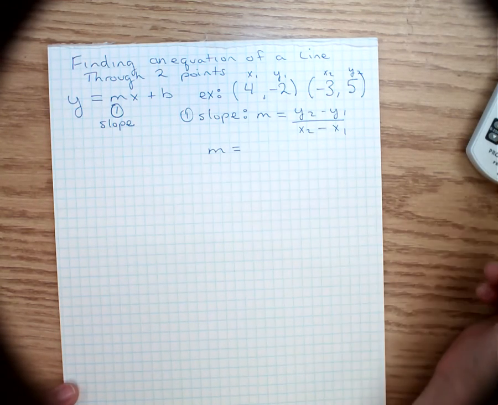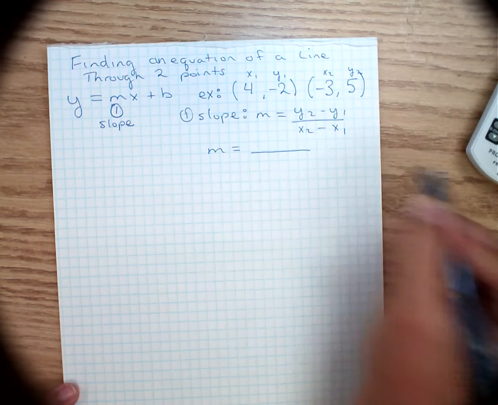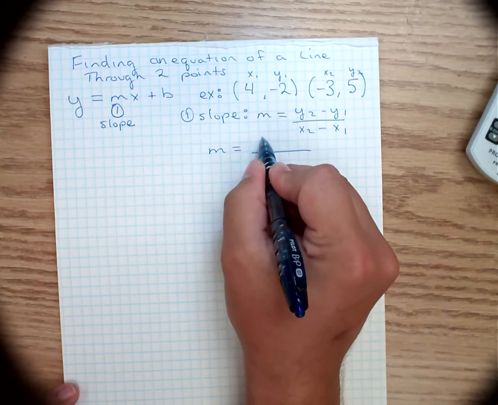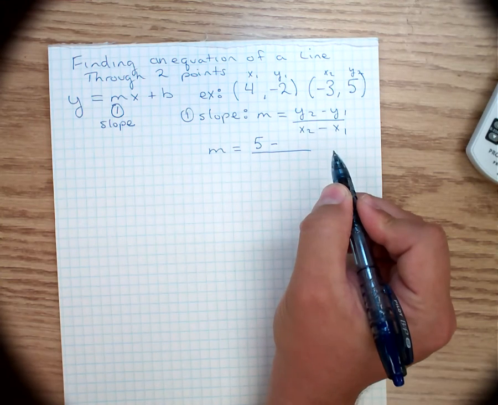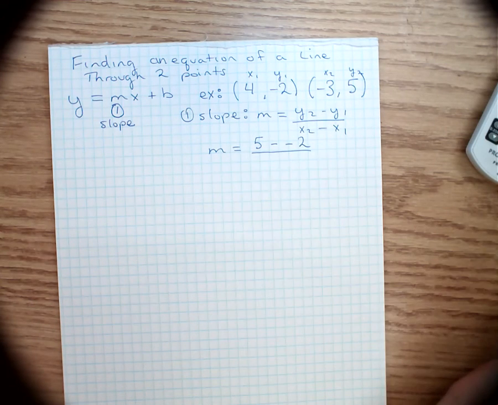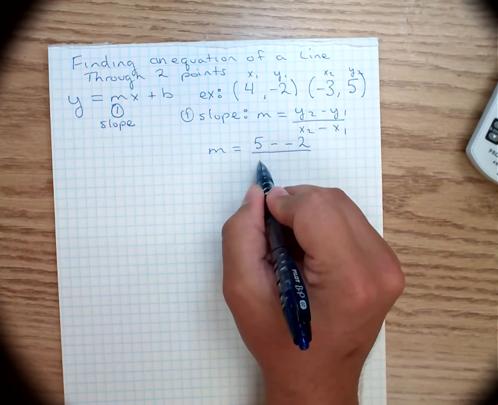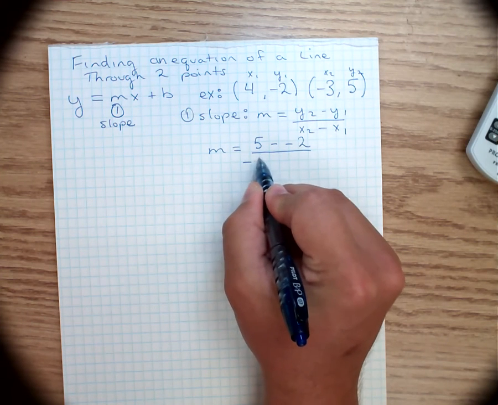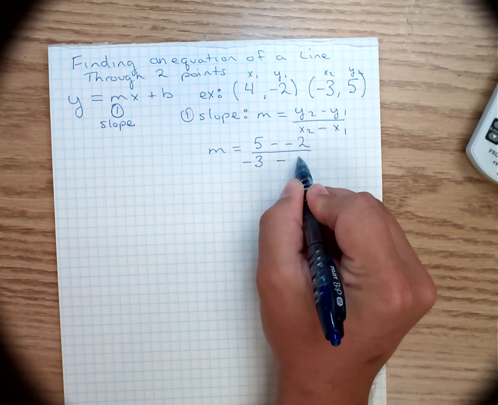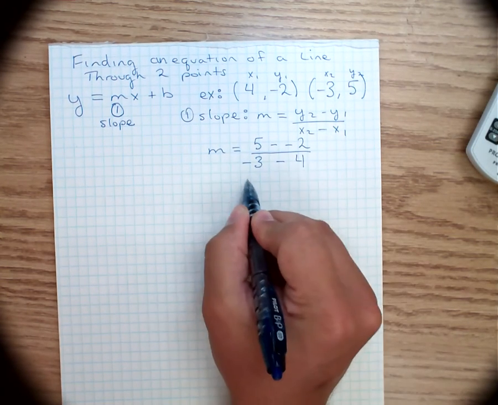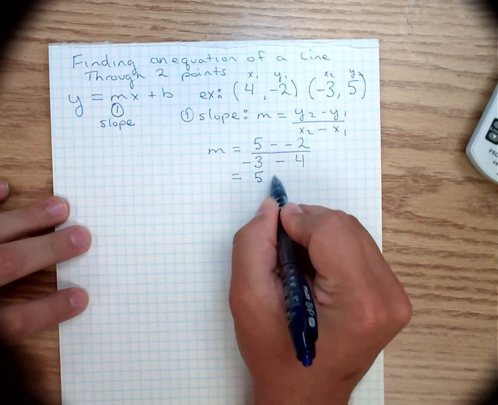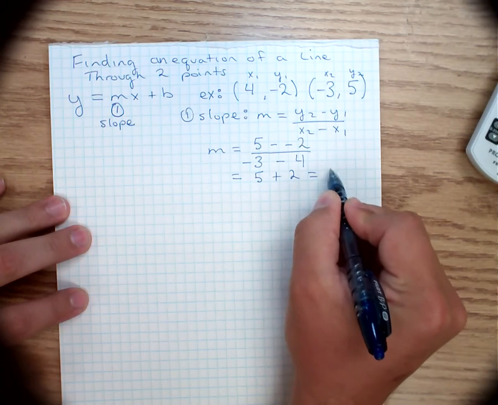So what's my numerator going to be there? 5 minus, what's y1? -2. And now the bottom, the denominator? -3 minus 4. Okay, now I just have to find this. So 5 minus -2 will be 5 plus 2, right? And that'll give me 7.